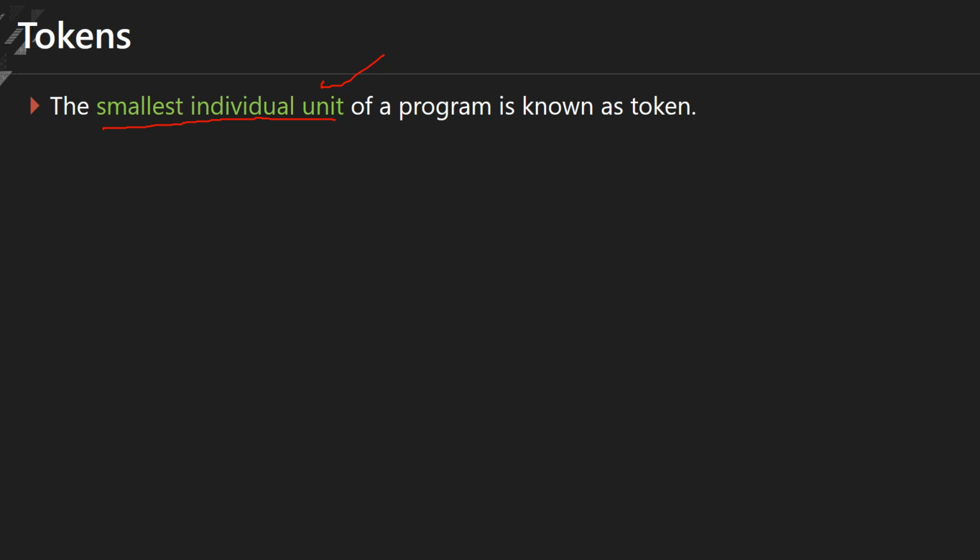They may ask this for 1 mark. Generally they will ask 2 marks for each one. If you give the definition, you will get 1 mark, and if you give one example for it, you will get another 1 mark.